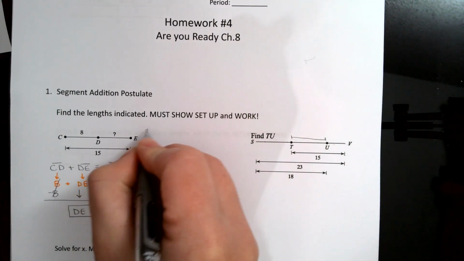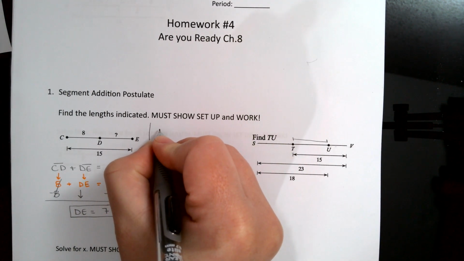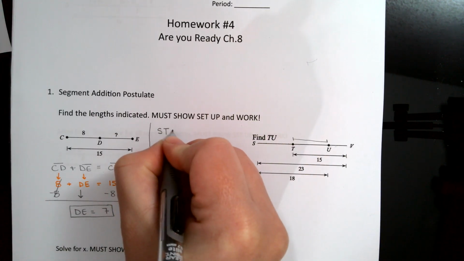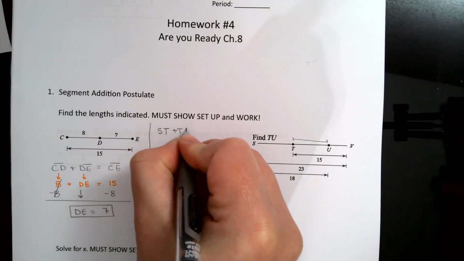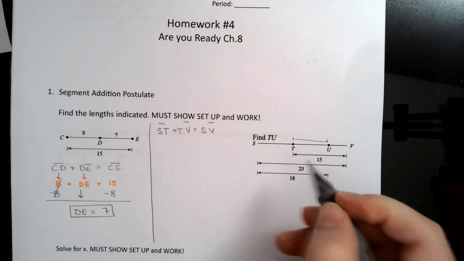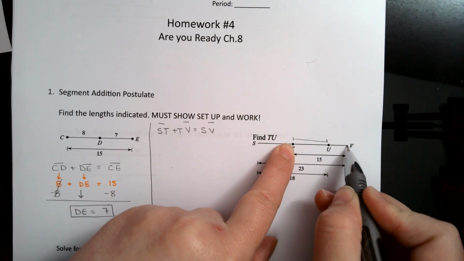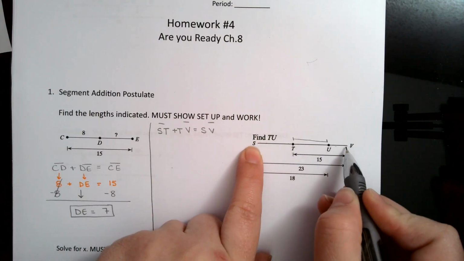So I'm going to do my setup. I'm going to draw a line here to split it up. My first setup is ST plus TV is equal to SV. ST is here, TV is all of this, and my endpoint is SV.